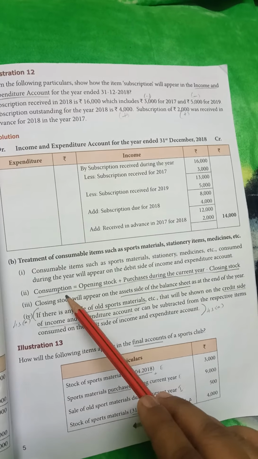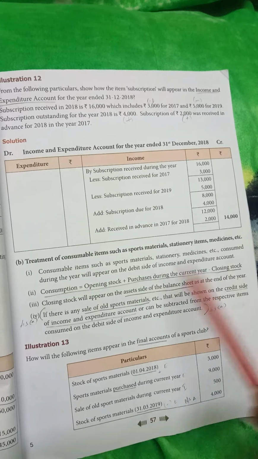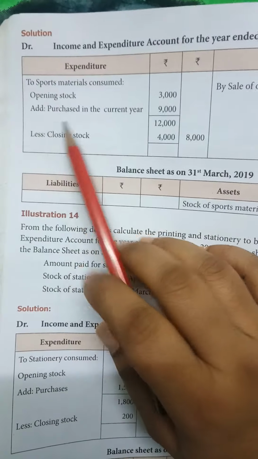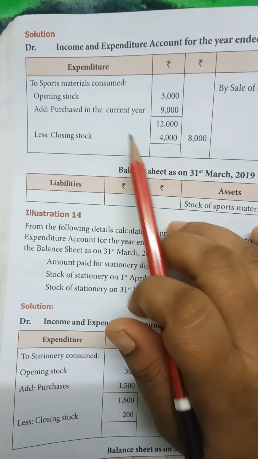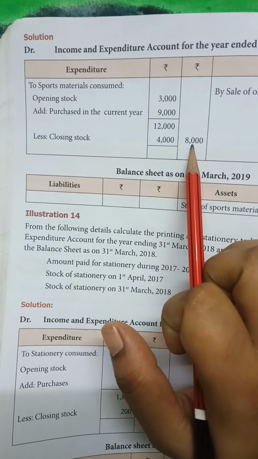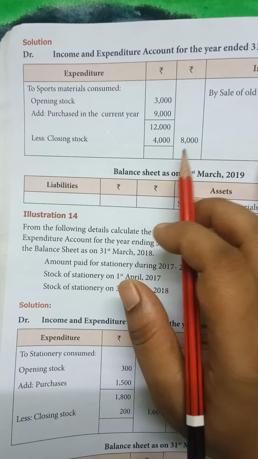When we have to find the consumption, opening stock plus purchases minus closing stock will give the consumption. So now you write opening stock 3000, add purchases in the current year 9000, so you get rupees 12000, less closing stock 4000, so the consumption comes to 8000 rupees.